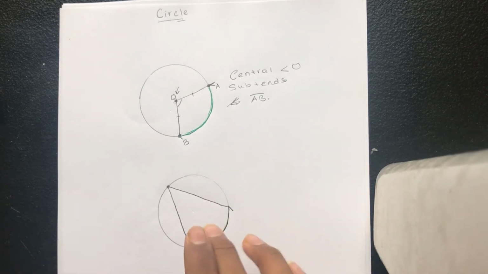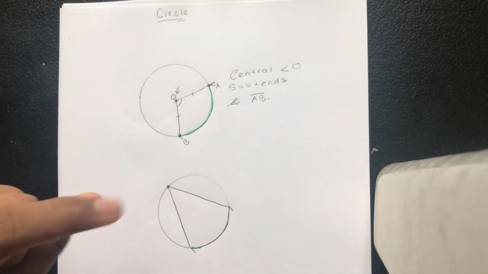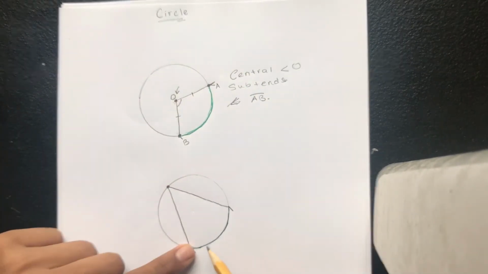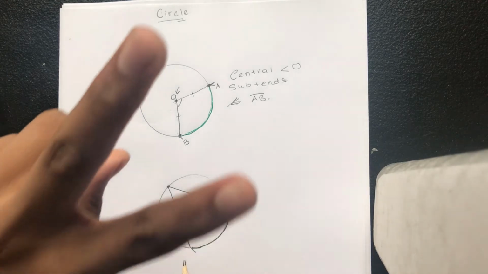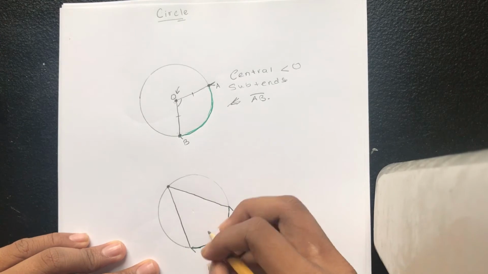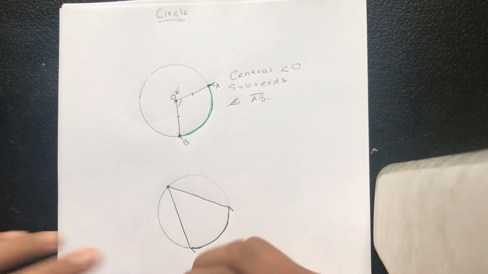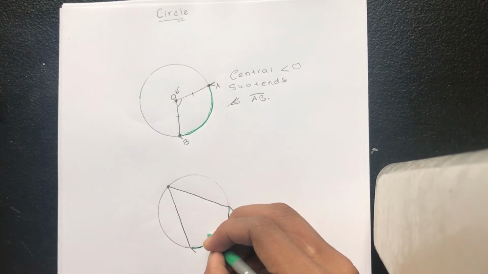Now, arcs can be measured in 2 ways. We can measure it in terms of its length, so how big is this, or we can measure it in terms of its rotation by using degrees. So let's say this angle has an angle measure of 30.